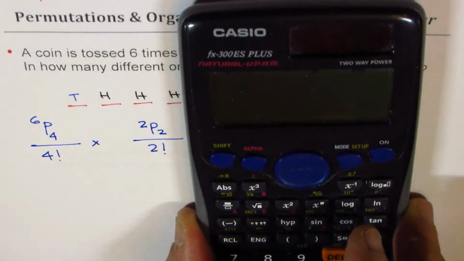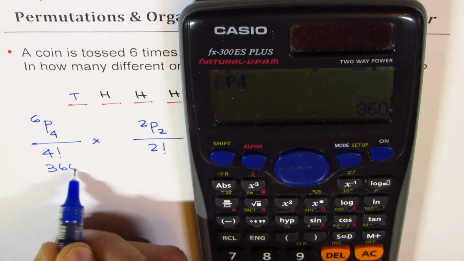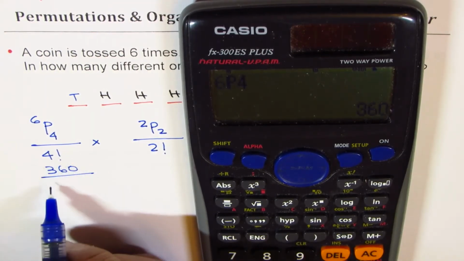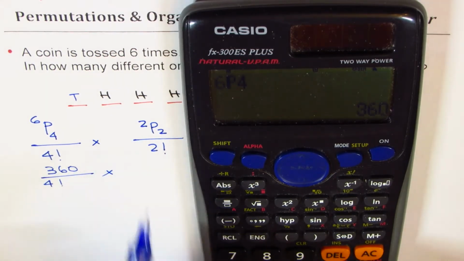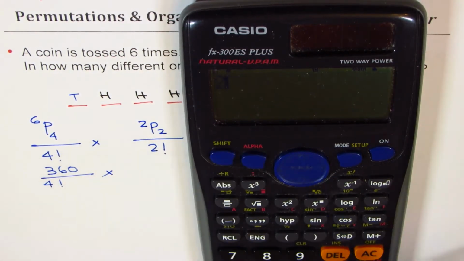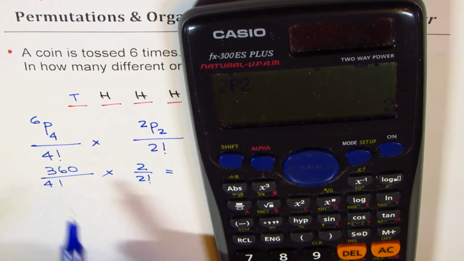So let's figure this out. So we have 6P4, which is 360, divided by 4 factorial, times 2P2. So we have 2P2, which is 2, divided by 2 factorial. So let's figure this out.